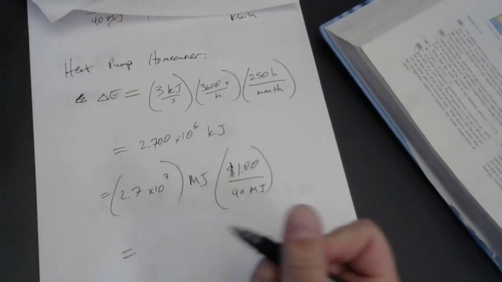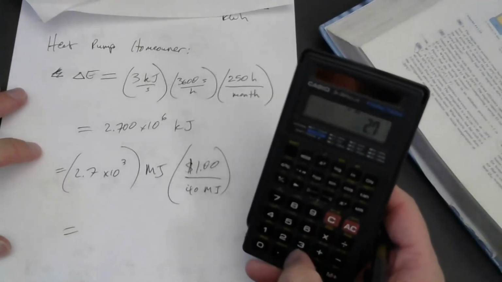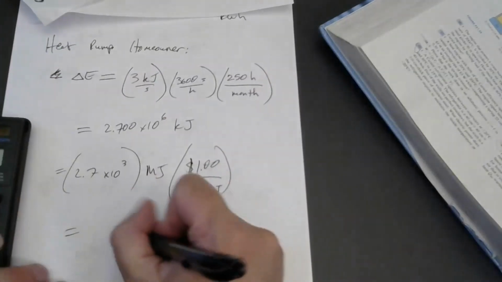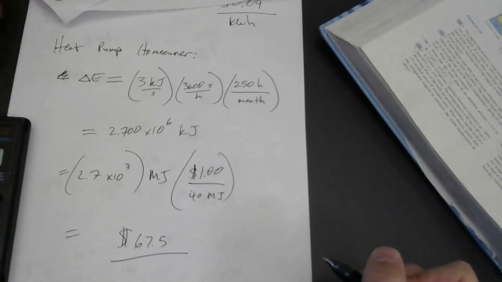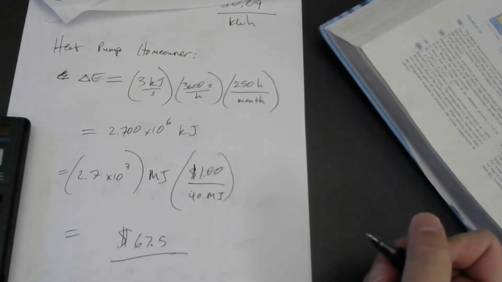Let's see what it's going to cost in dollars every month with the heat pump. 2.7 thousand divided by 40 is $67.50. And I believe your solutions manual got a different number. They got $45 because they screwed up the definition of coefficient of performance.